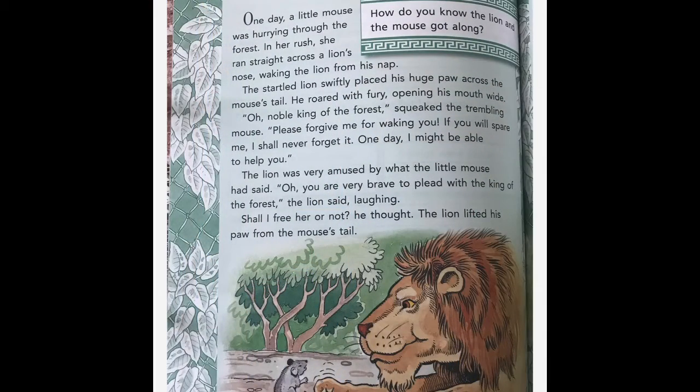Think about what you know about lions and mice. Which animal do you think is braver? Are lions and mice usually friends? Let's dive into the text and explore some more. So our focus question for today that the author would like us to look at is, how do you know the lion and the mouse got along? So we'll be thinking about that as we read.